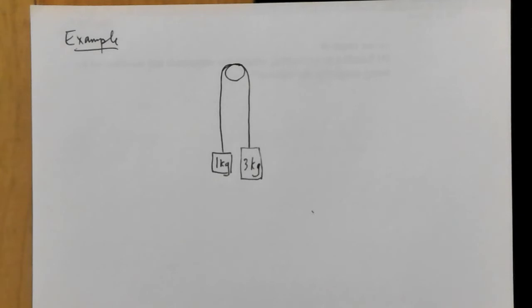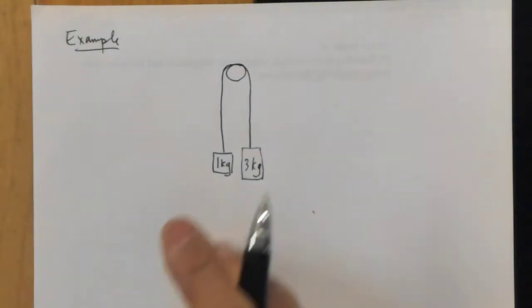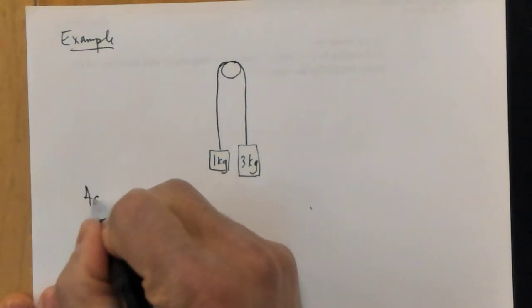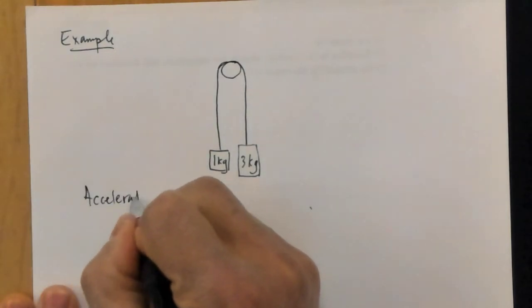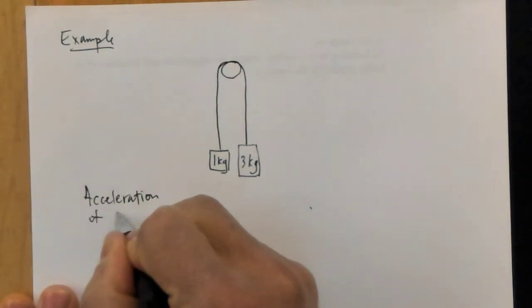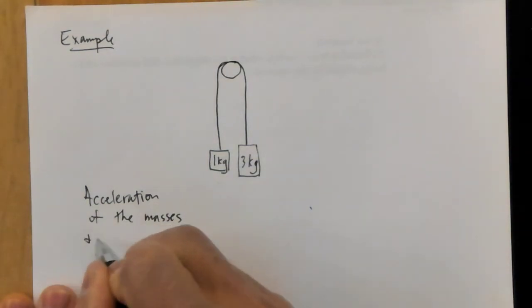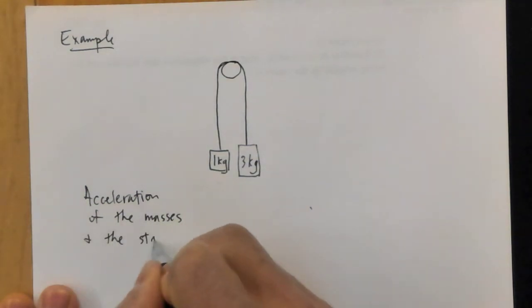Okay, and we want to know the acceleration, let's say of either one, but let's say what is the acceleration of the masses and the string tension.